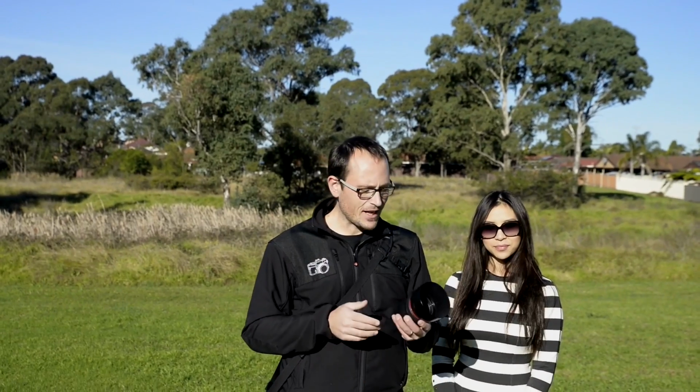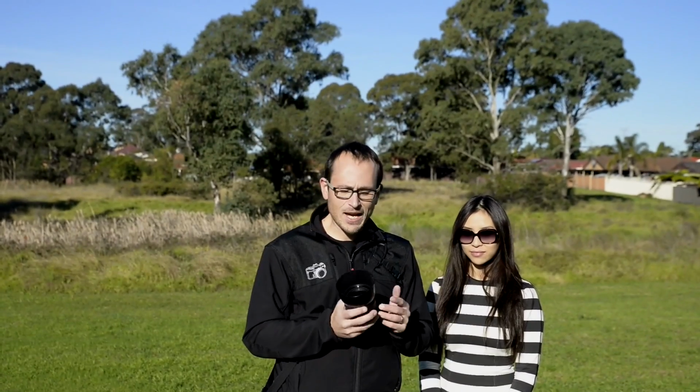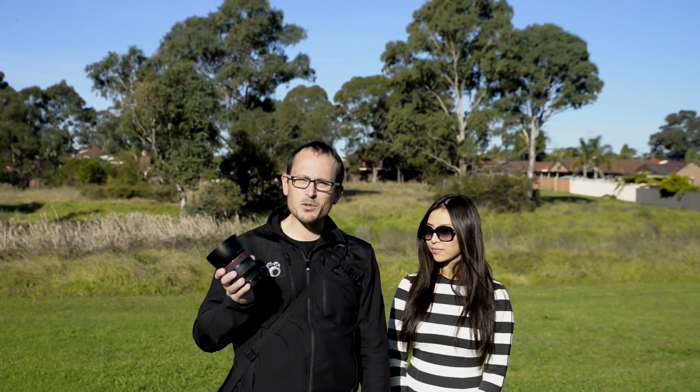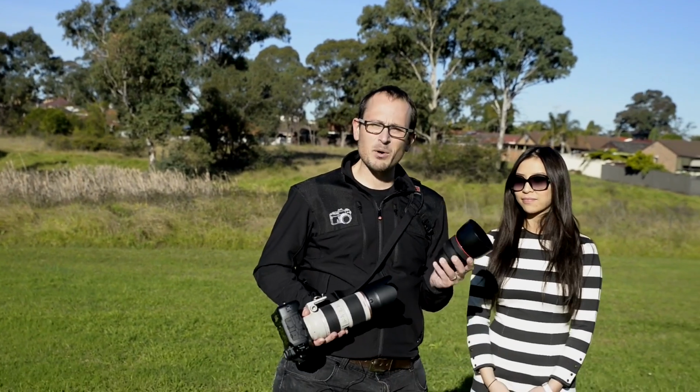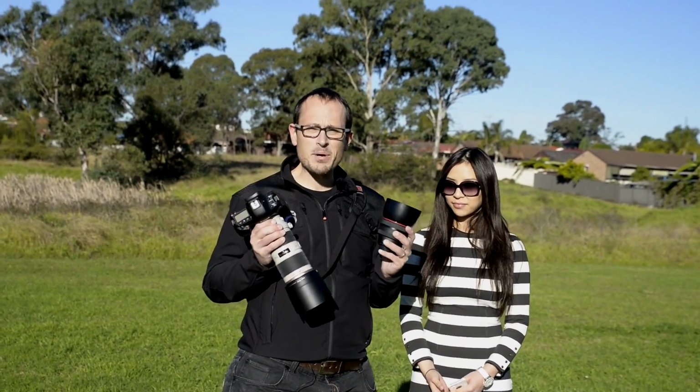As a portrait photographer, the 85mm is never far from my side. I absolutely love the focal length, and since I bought the Canon 1.2, I've had a lot of people asking me again, if I already own the 70-200, is there any advantage to buying the 85? Today I want to compare the two, specifically how they relate to portraiture.